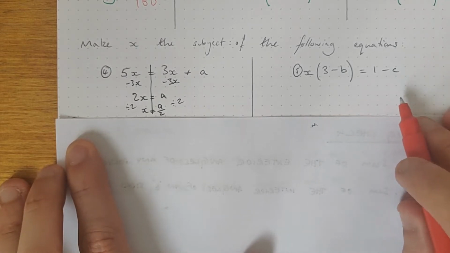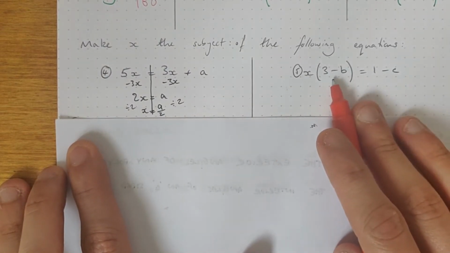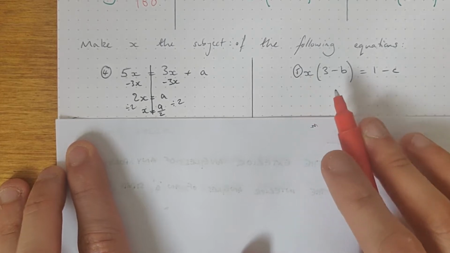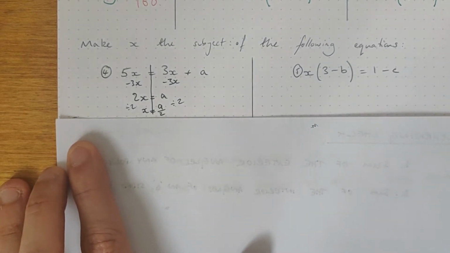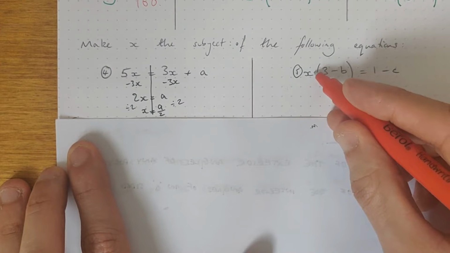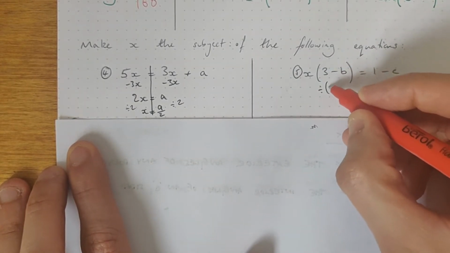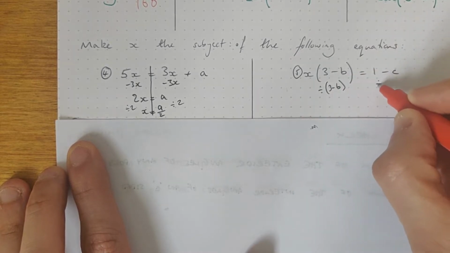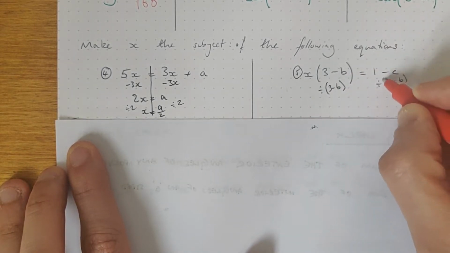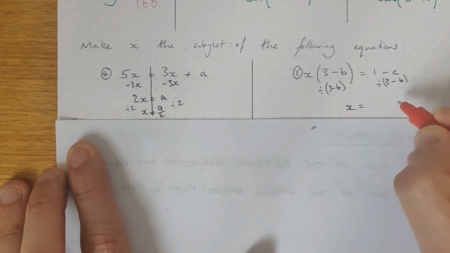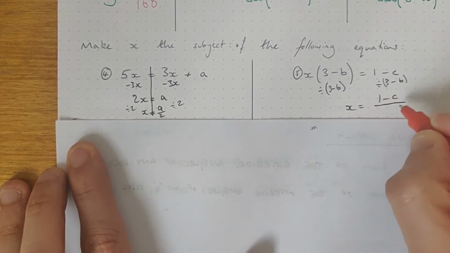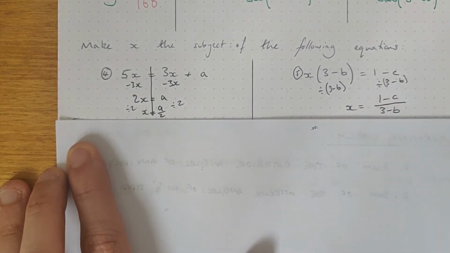For this second one, I've got x multiplied by a bracket. I might have an instinct to start multiplying out the bracket, but I don't need to. It'll make it more complicated for myself. At this point, I've got to multiply between the bracket and the x. So I can divide by the whole bracket on both sides, and when I do that, I'm left with x is equal to 1 minus c all over 3 minus b.